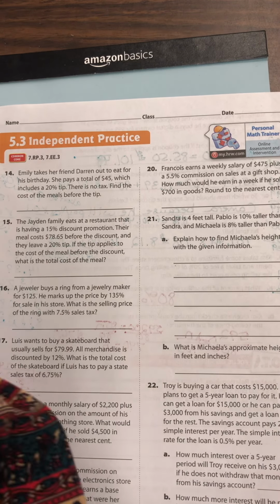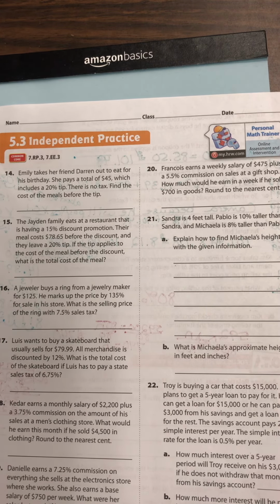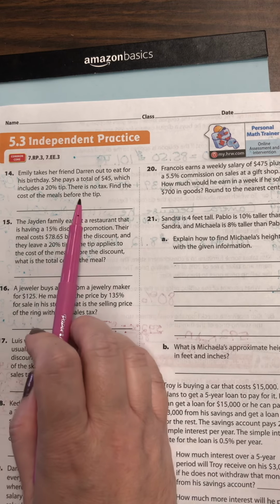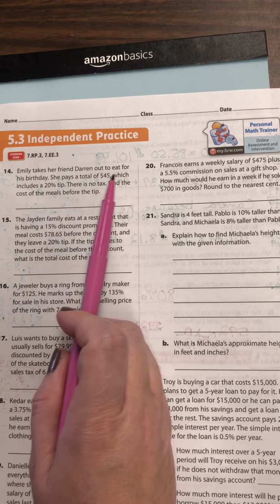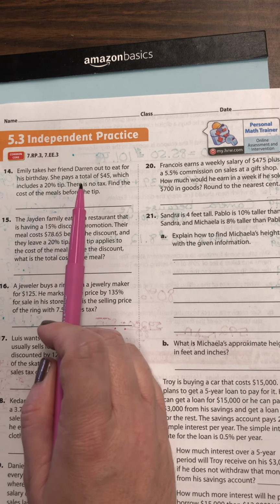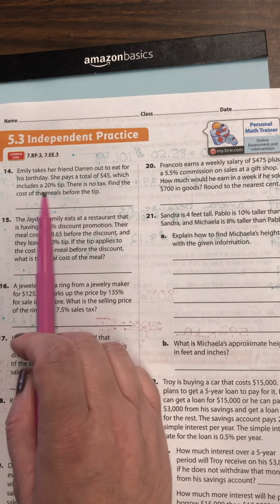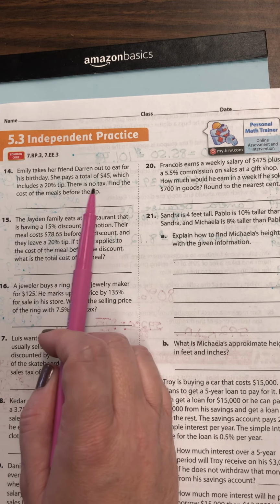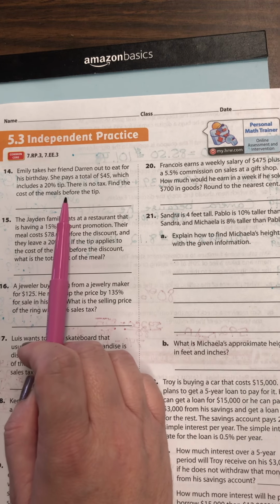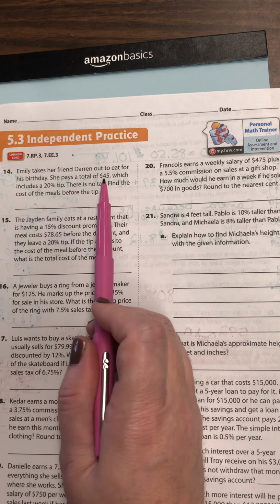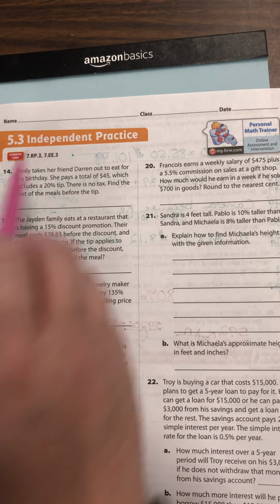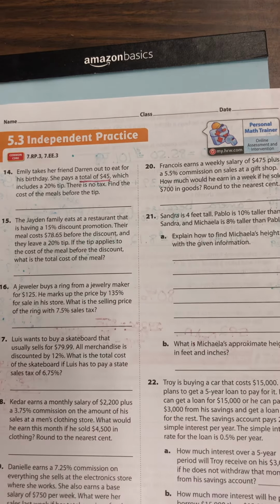So the first thing yesterday when we were starting work, I noticed on number 14 that, first of all, it says Emily takes her friend Darren out to eat for his birthday. She pays a total of $45, which includes a 20% tip. There is no tax. Find the cost of the meals before the tip. So the kids were just taking 20% of 45, but we have to look at that the total was 45.